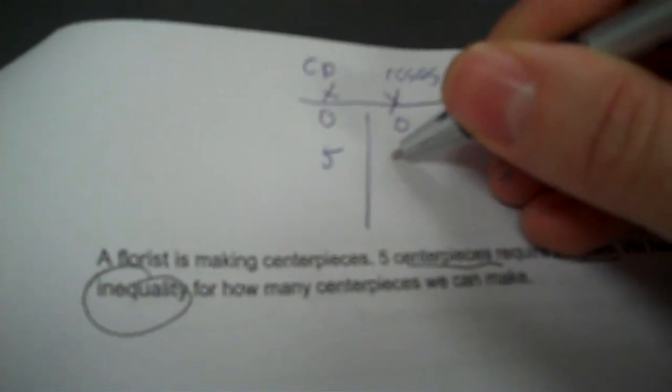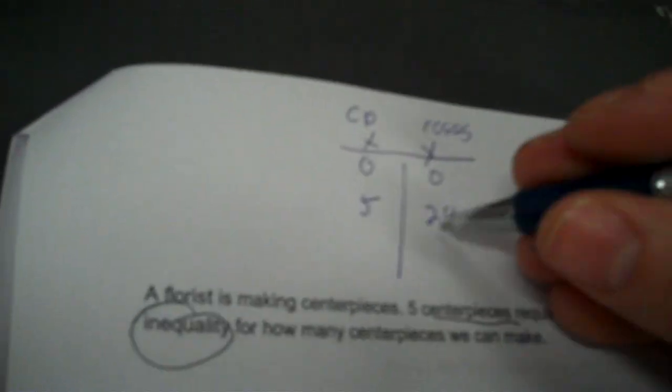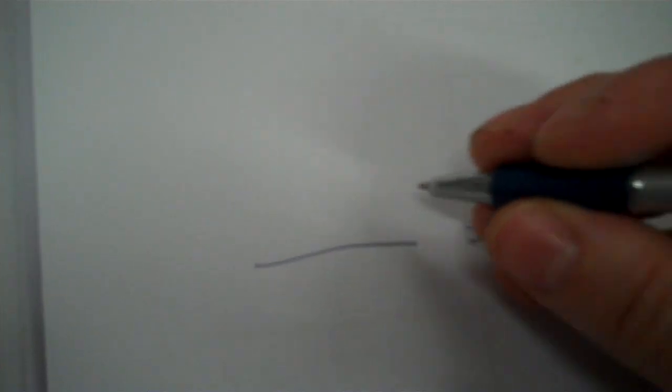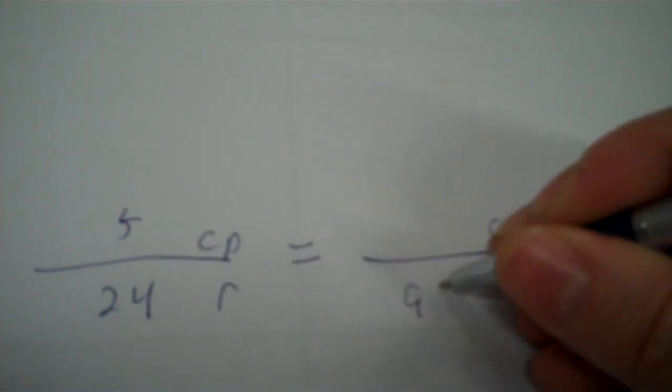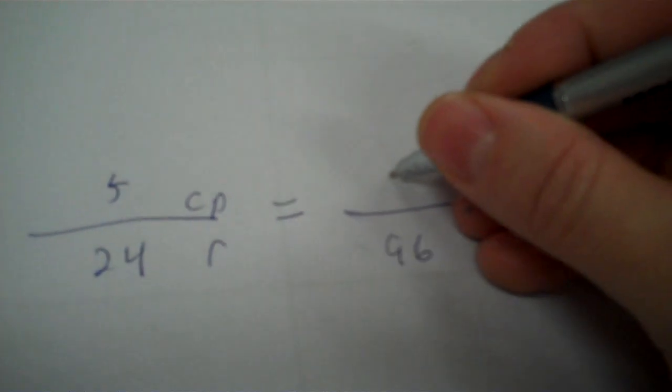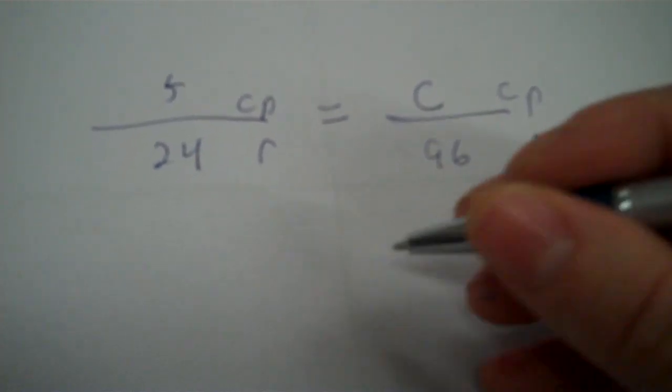Again, 5 requires 24, and then 96, but here's one thing. Don't put X there, put C for the unit. So centerpieces, roses. We have 5 centerpieces, 24 roses. And then we have 96 roses, but I don't know how many centerpieces, so I'm going to put a variable C for that, and then I'm going to cross multiply and divide. 5 times 96 divided by 24.